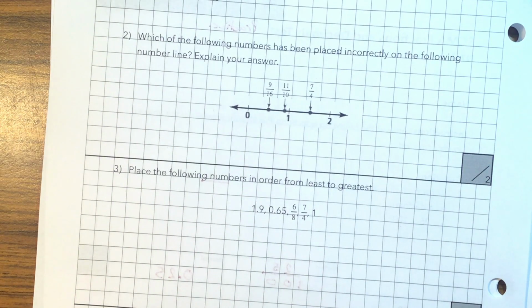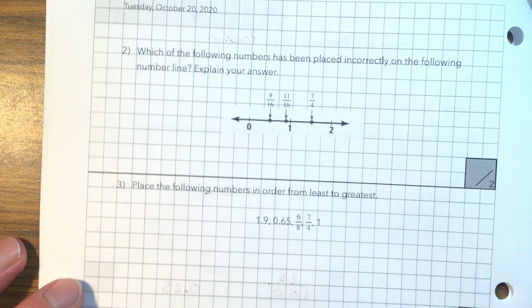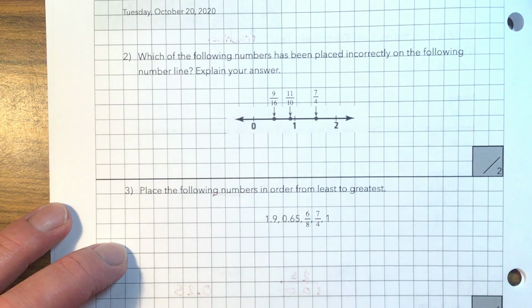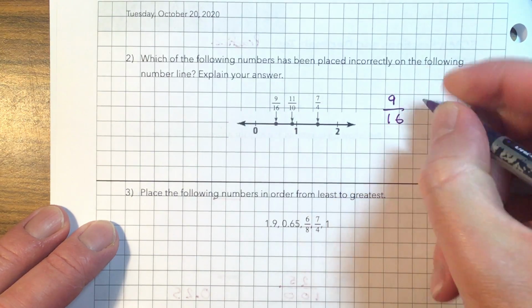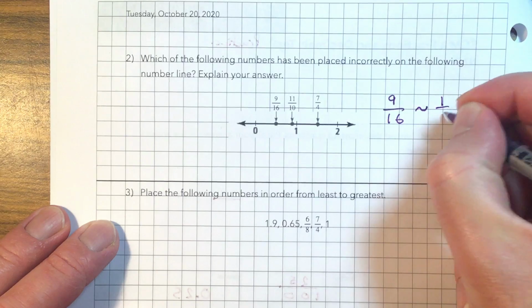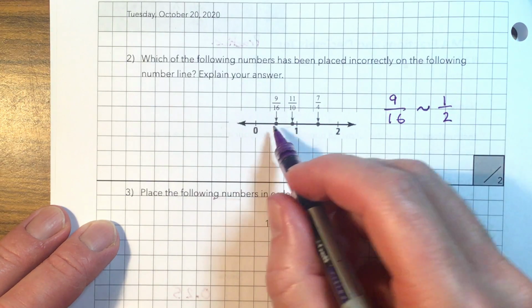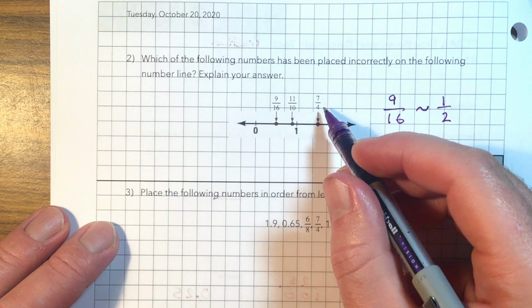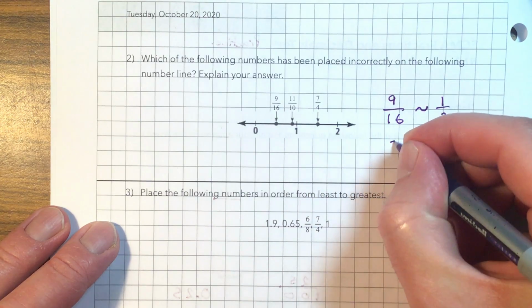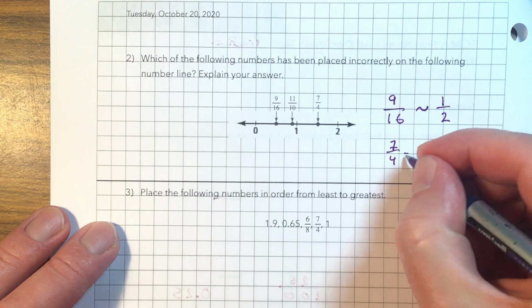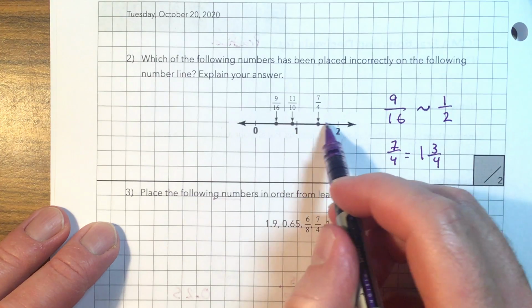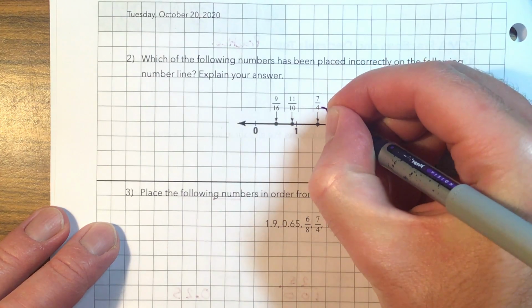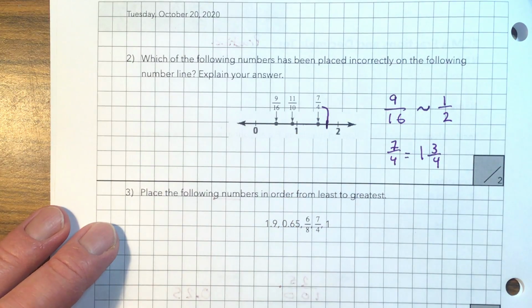That's the first page. Second page. Which of the following numbers has been placed incorrectly on the following number line? Explain your answer. Well, I'm looking at 9 over 16. 9 over 16 is close to 1/2, so it looks to be about right. 7 over 4, well, that is 1 whole and 3/4. So it's 1 whole, and then it should be 3/4. Well, this one should be kind of over here, actually.